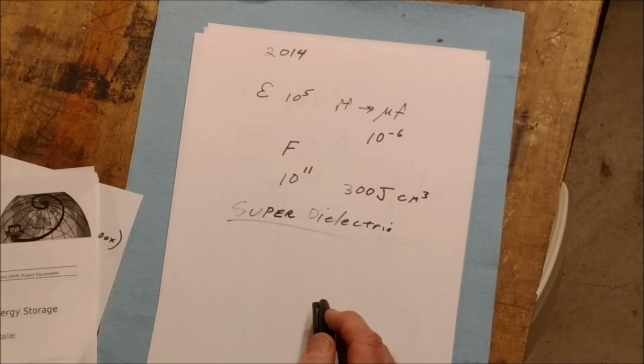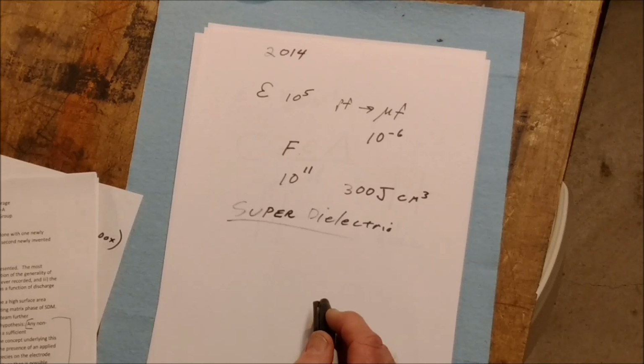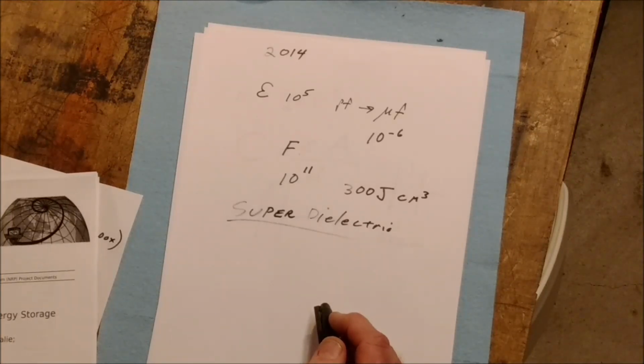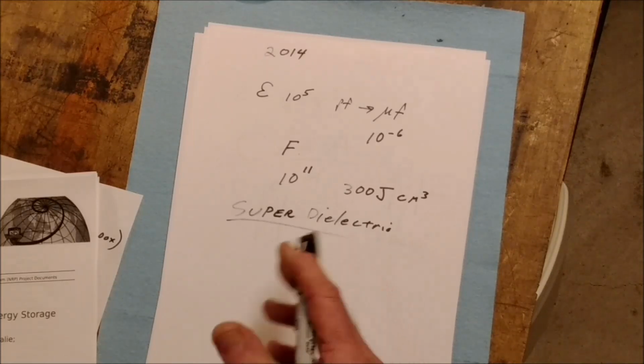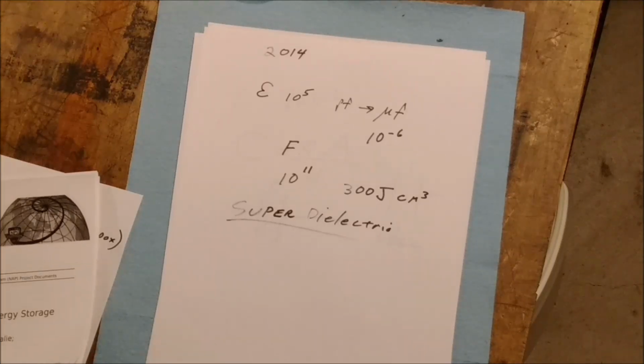Dr. Phillips resides at the Naval Postgraduate School in California, and he and his students have published a number of papers talking about super dielectrics as a means to increase capacitance for energy storage.